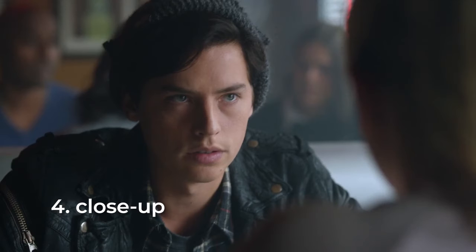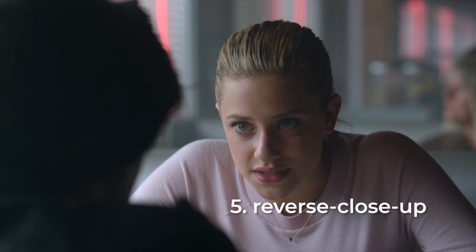To add further intensity to a dialogue scene, a director can shoot shot-reverse shots in close-up. This puts greater emphasis on actors' facial expressions and communicates emotion to the audience.